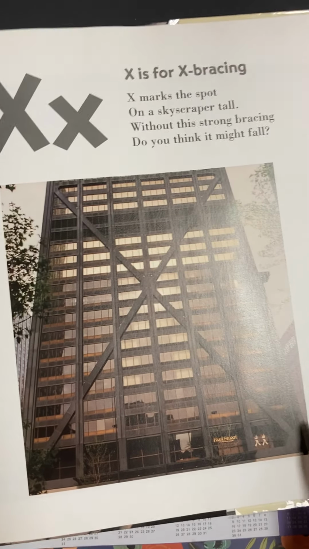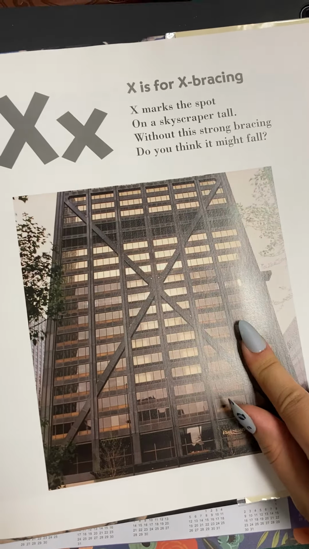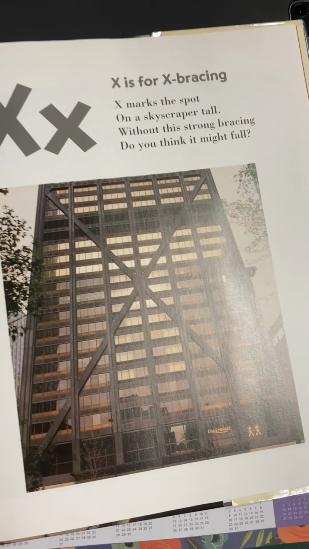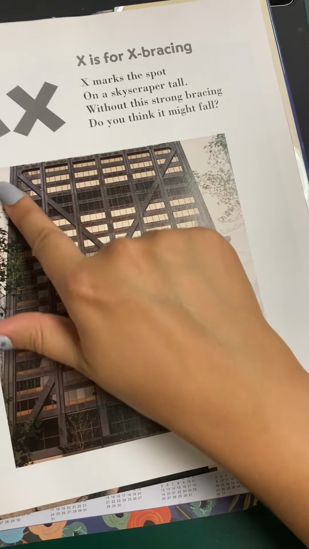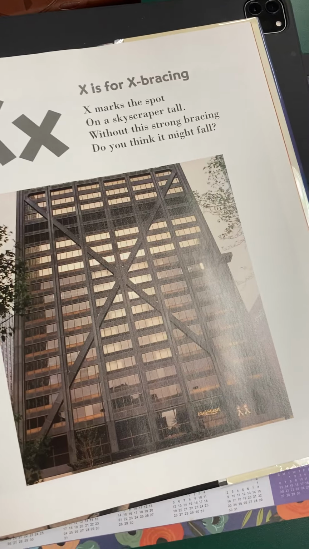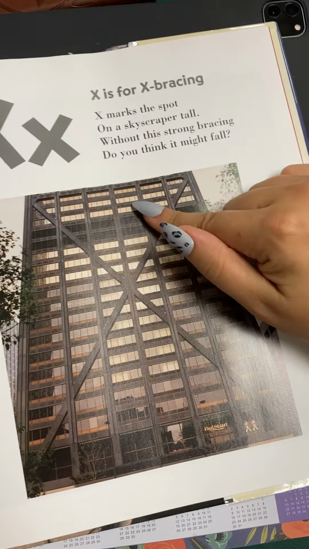We talked about the I-beam and how the I-beam makes it strong. This is an X bracing. A brace is something that holds, it braces things together. And I think, look at this X, and to me, it feels kind of like it's giving the building a hug.